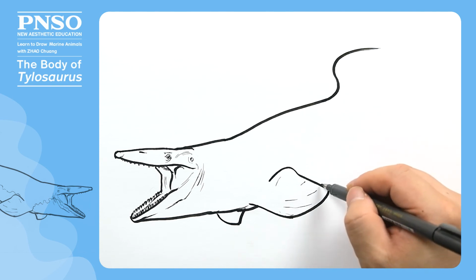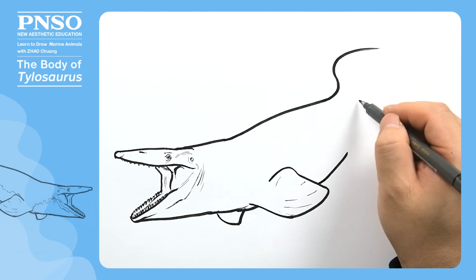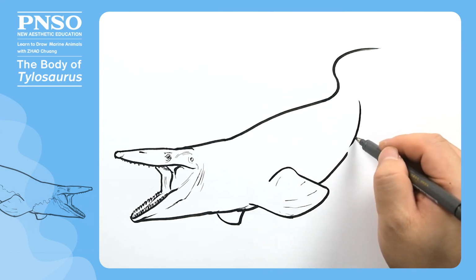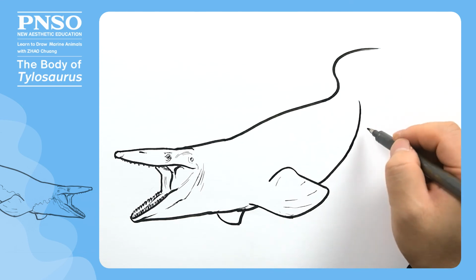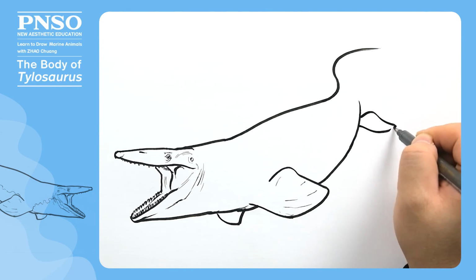Next, we draw its belly, extending back to here. Then there were its hind limbs, which were also the flippers resembling the shark fins.